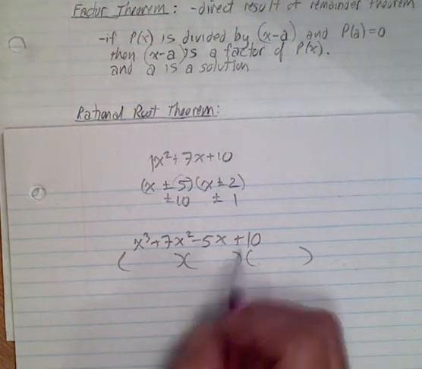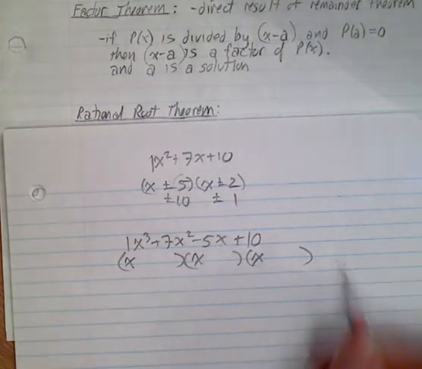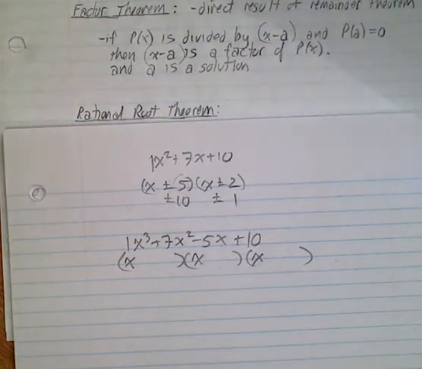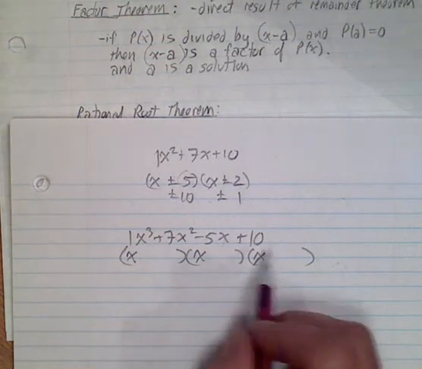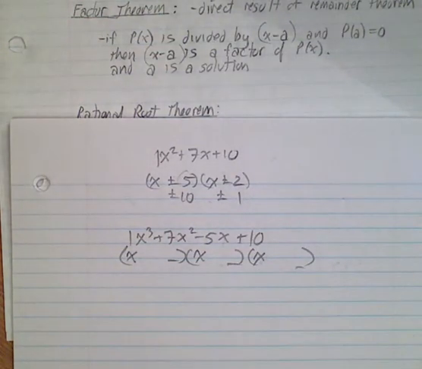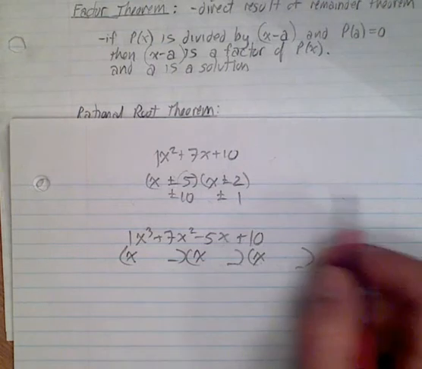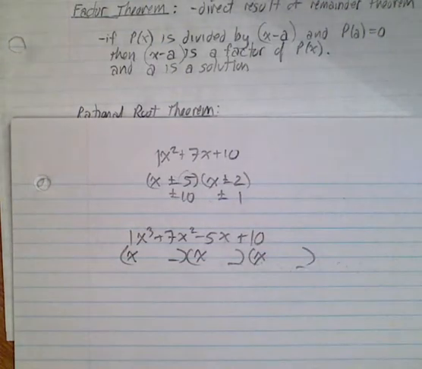But what we do know, since this is a 1 here, that this has to be an x and an x and an x. There's nothing else that can go on, right? So we also look at the last numbers. All these numbers have to multiply to give you 10. So they all have to be factors of 10. Now, this gets a little bit more complicated. Let's look at this here. Now, let's make another comparison here.